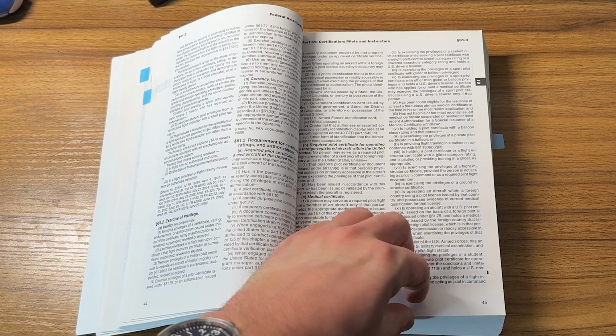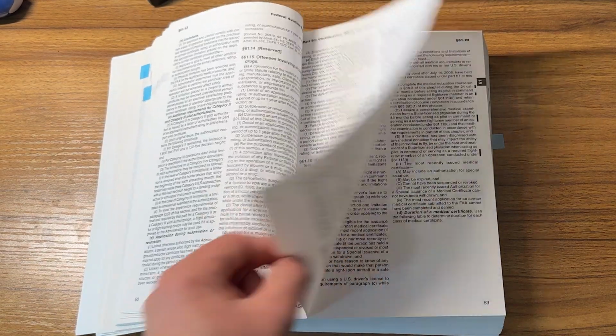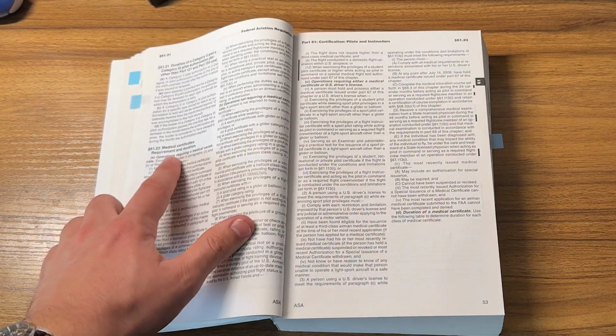That brings us over to 61.23, which is regarding medical certificates.